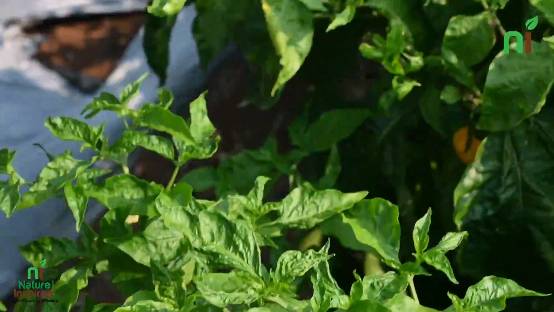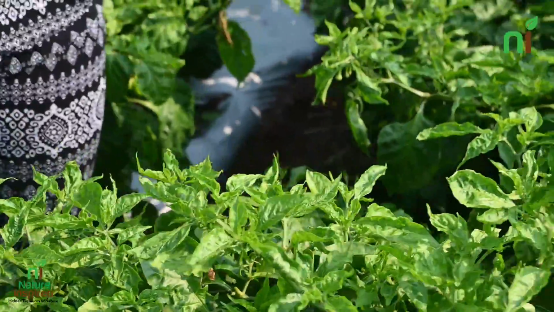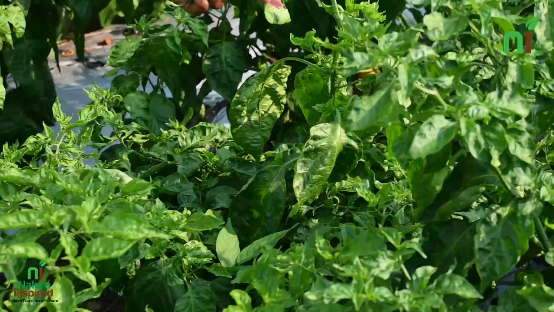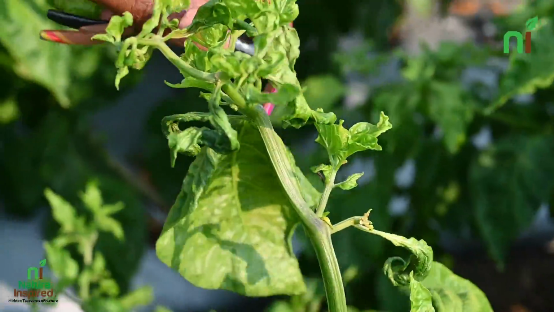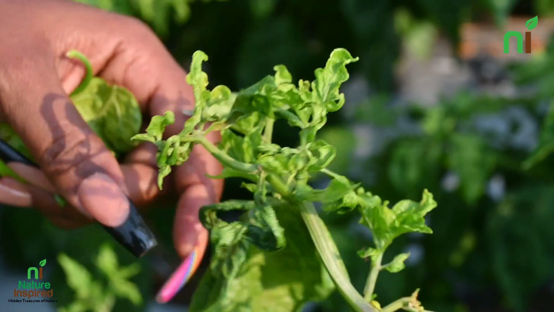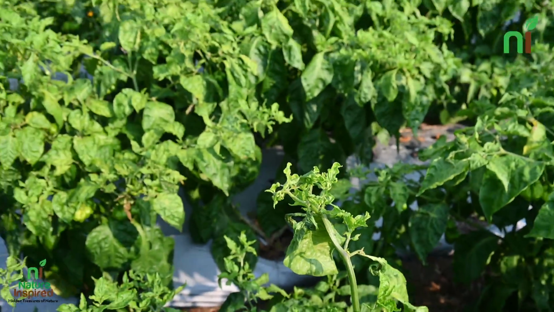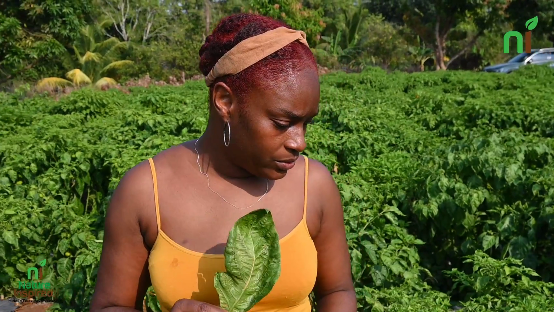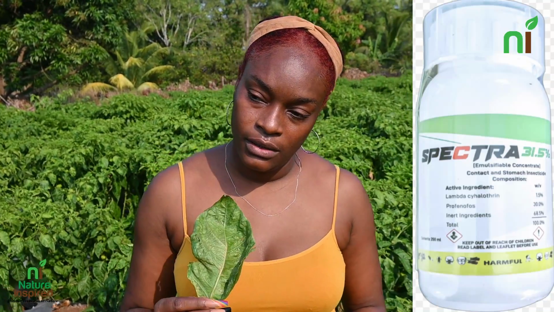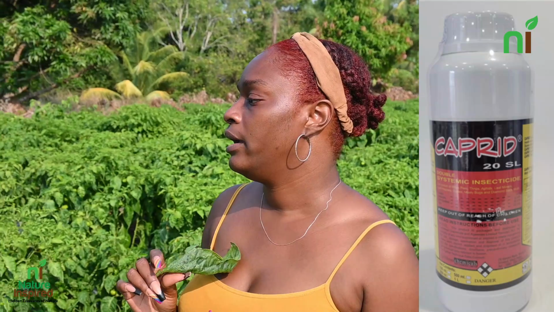This section was actually much worse last week. All the leaves were looking like this. But we have been treating with some miticide. We use Spectra and Sucker. We also use Caprid and Supermectin.